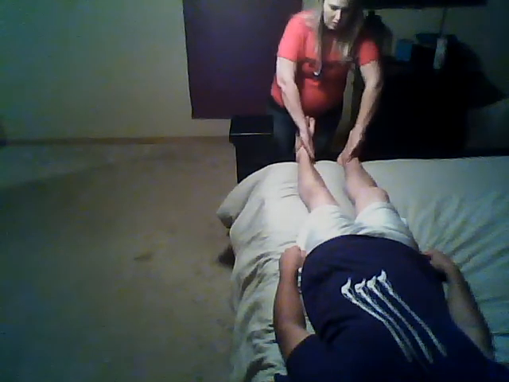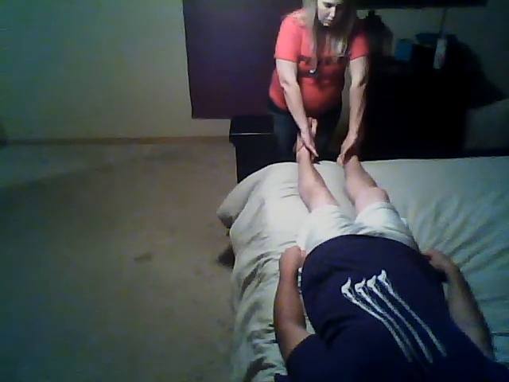Okay, and then I'm just going to look at the lower extremities from this point. Check for any discoloration or edema. And I can also palpate my pedal pulses, as well as the tibial pulses. Okay, and then at this point I'll have the patient sit back up at the edge of the bed.